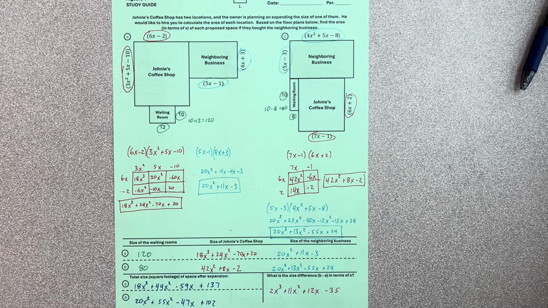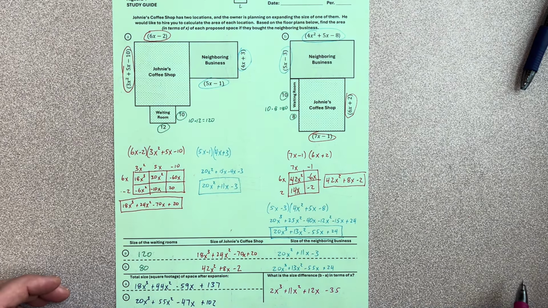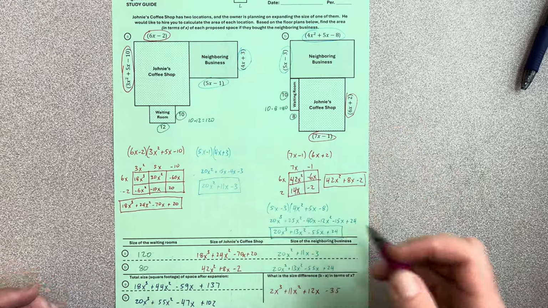What's up, sports fans? Semester 2, Unit 3 study guide. We're multiplying polynomials in an applied way, and then on the back, we're going to solve some equations.